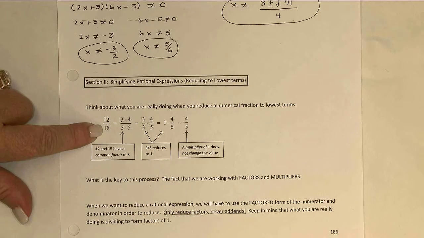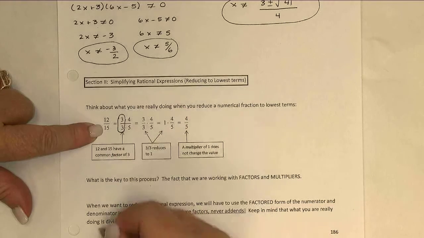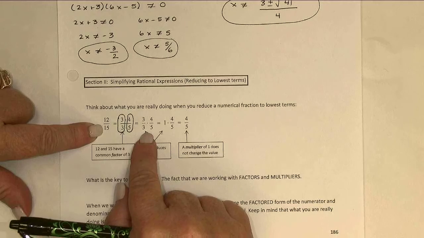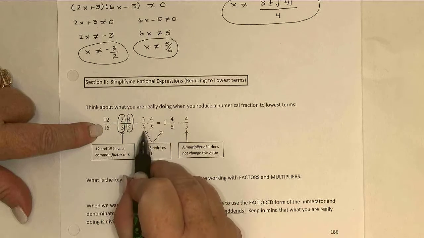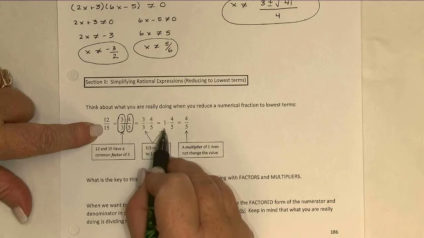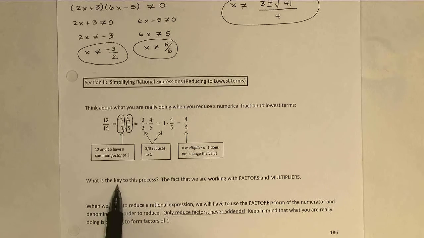If I now separate into a multiplication problem, the 3/3 times the 4/5, write it that way. 3/3 is really just 1. And then 1 times 4/5, of course, would still be 4/5. That's what's really behind the whole process that you do when you very quickly, mentally reduce a fraction to lowest terms. What I want to emphasize now, though, is what is really the key to this process.